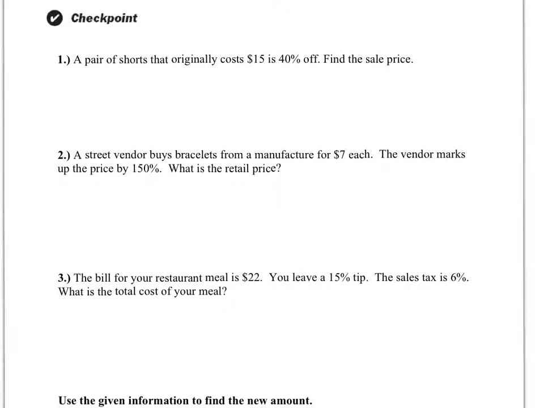All right, now we're going to do some problems. And in these word problems, the first thing we need to do is figure out whether this situation is referring to a markup, a discount, or to a tip and tax situation. So, problem number 1, a pair of shorts that originally costs $15 is 40% off. Find the sale price. Well, in order to find the sale price, we need to take the original and subtract the discount.